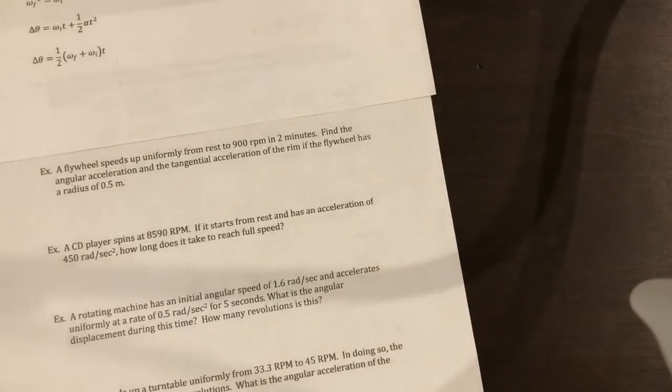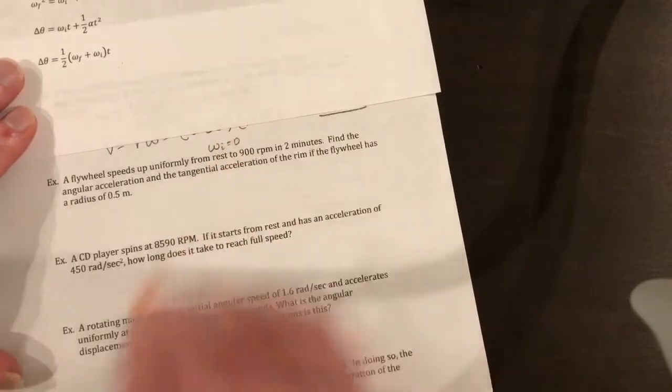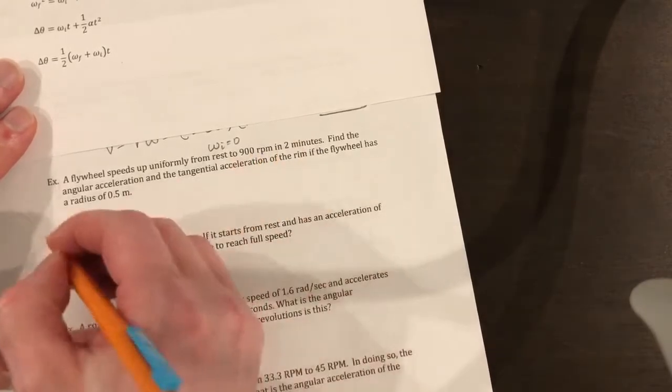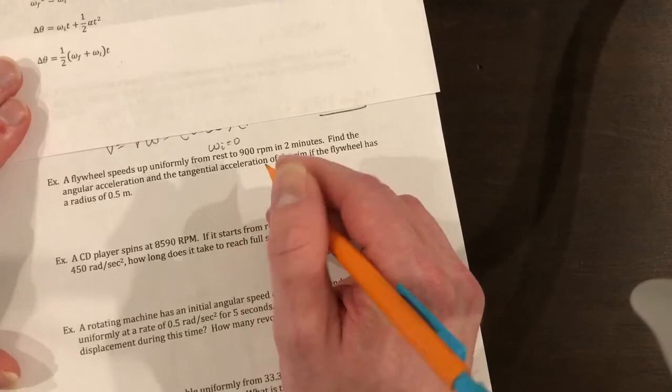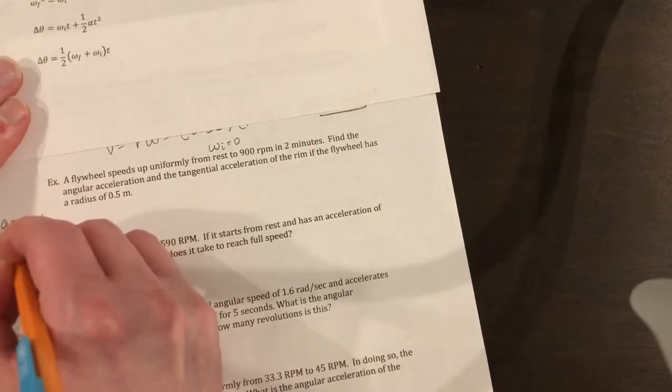A flywheel speeds up uniformly from rest to 900 RPM in 2 minutes. Find the angular acceleration and the tangential acceleration of the rim if the flywheel has a radius of 0.5 meters. Okay, so the word at rest means omega I is equal to 0. Now we're going to have to convert this 900 RPMs to radians per second. RPM stands for revolutions per minute. Okay, so 900 revolutions to 1 minute.